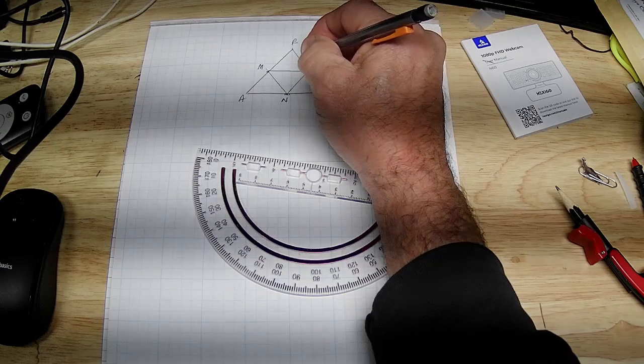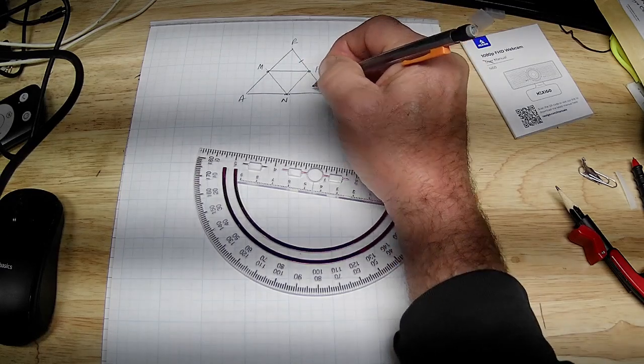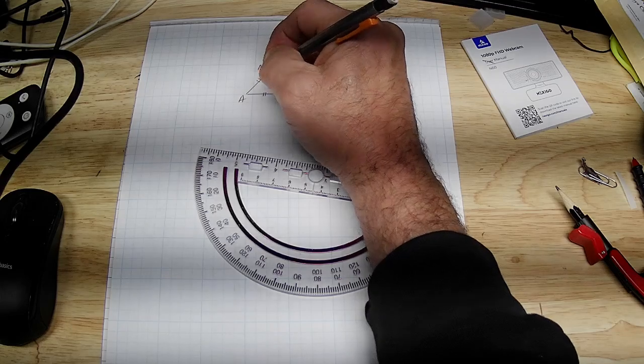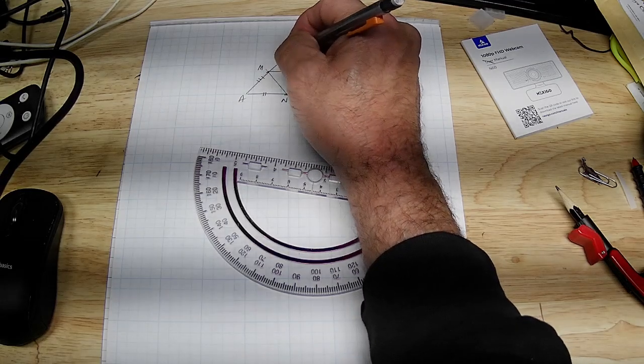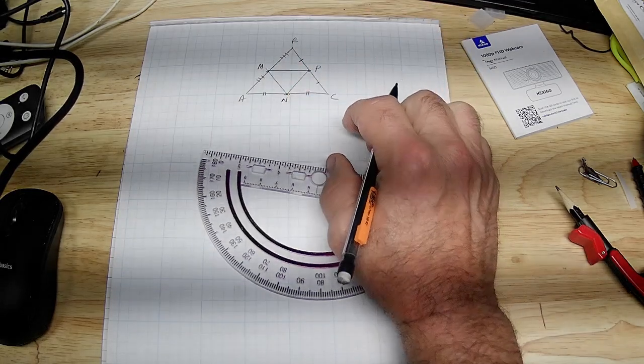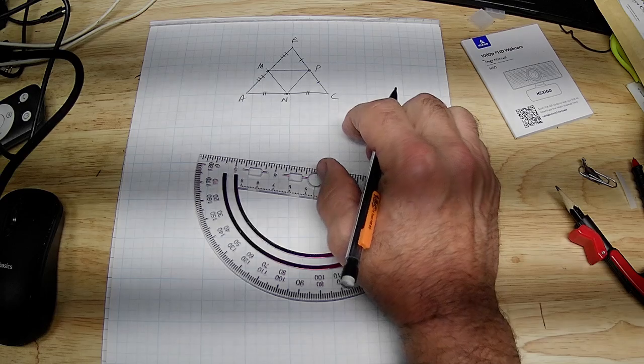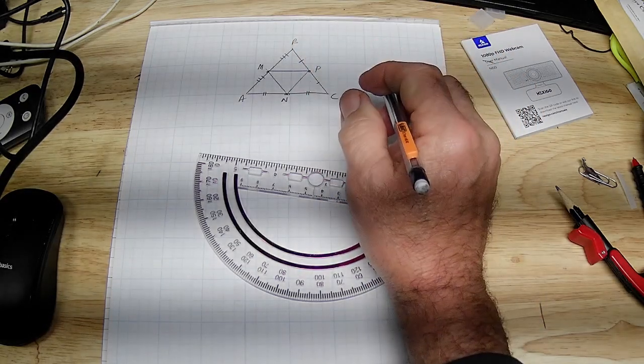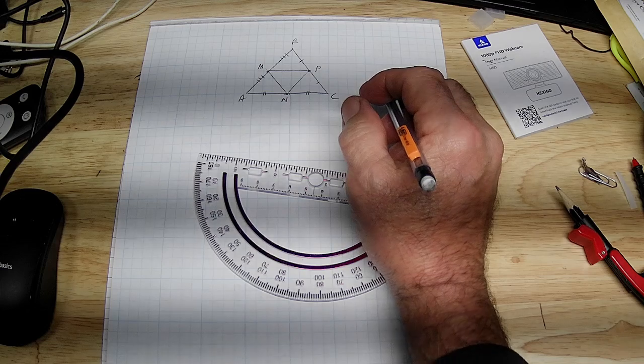Each of these is a mid-segment, meaning that we divided this triangle into a new triangle that's contained within the first triangle.